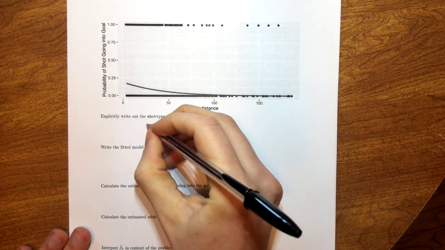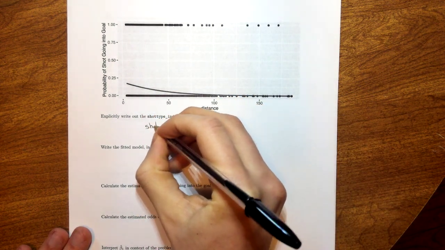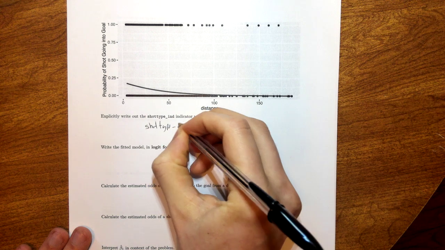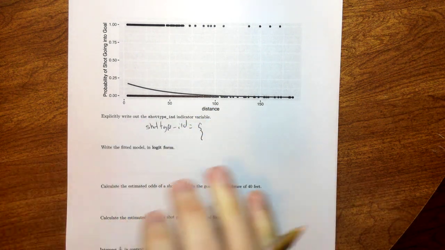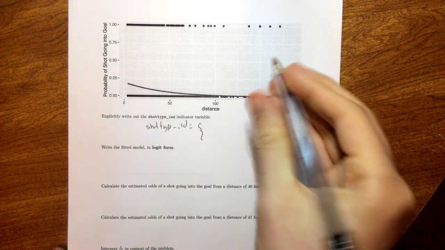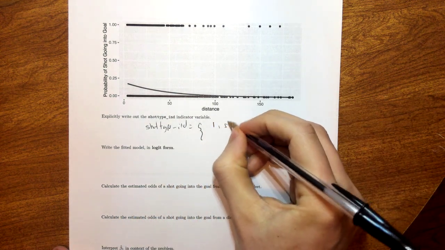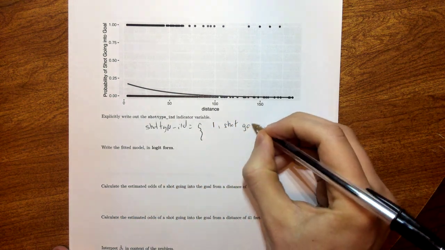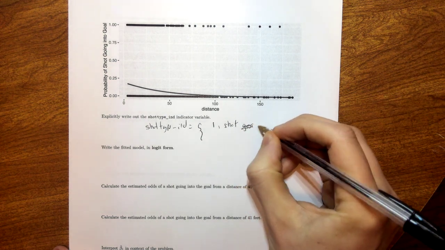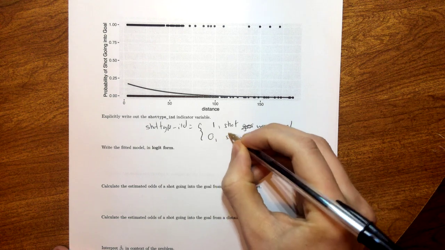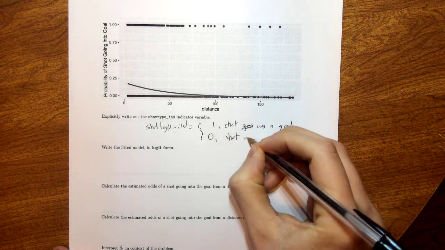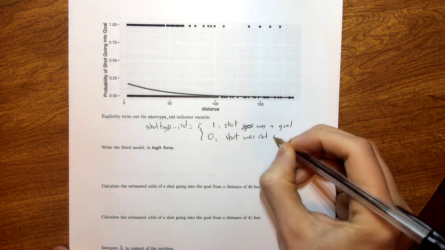Now let's go ahead and review a little bit from the last note packet. Nothing will be new in this part, so I'll move pretty quickly. We've got our response indicator, coded as a 1 if the shot was a goal, a 0 if the shot was not a goal.